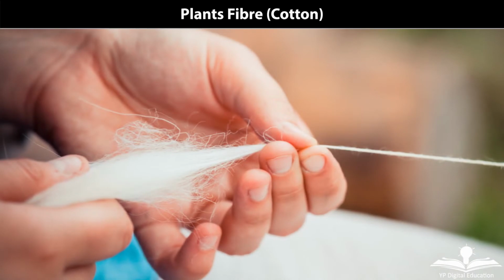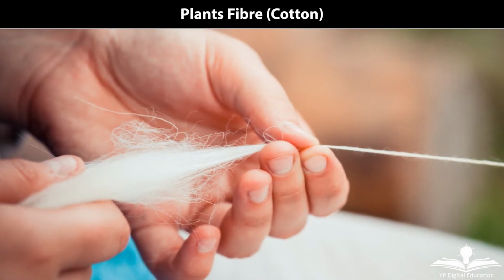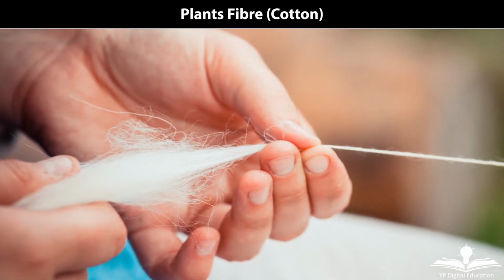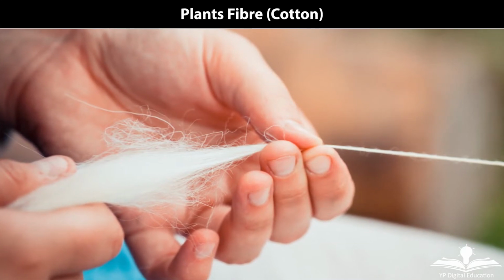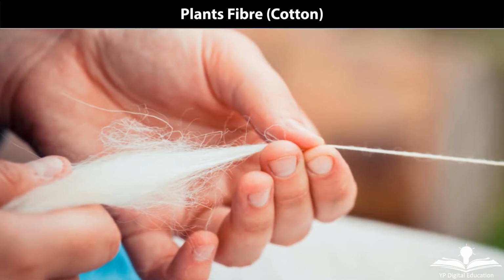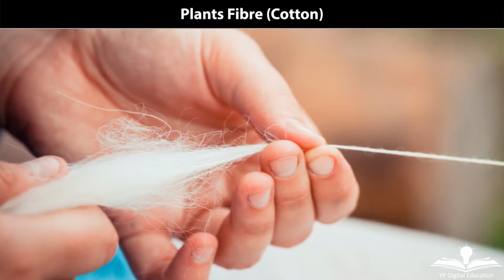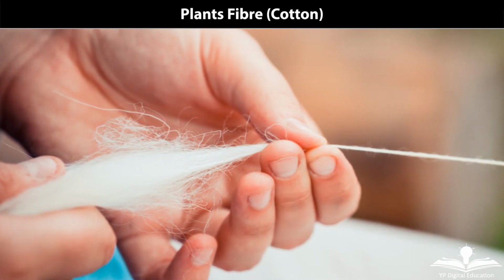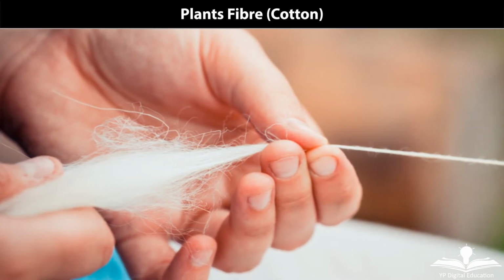In order to understand cotton fiber, take some cotton wool, pull it apart, and observe its edges. You will find small, thin strands that are made up of cotton fibers. Now we will try to know about that. Where does this cotton wool come from?